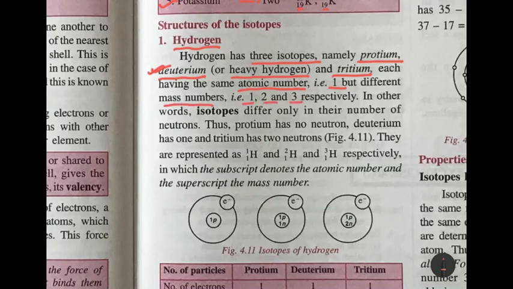So isotopes are elements which differ only in their number of neutrons. Protium has no neutron, deuterium has 1 neutron, and tritium has 2 neutrons.